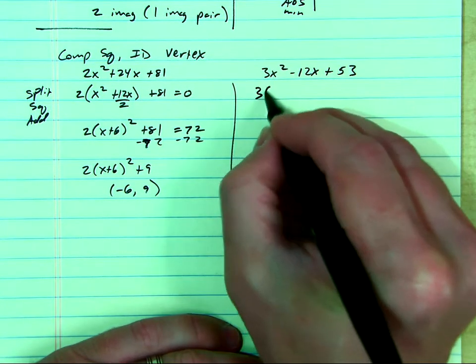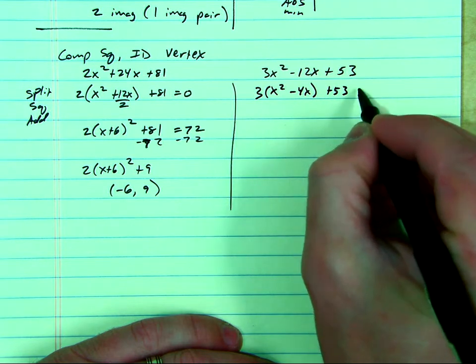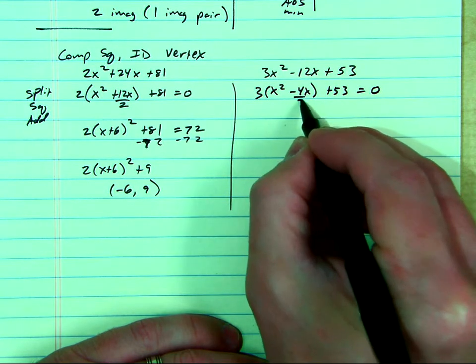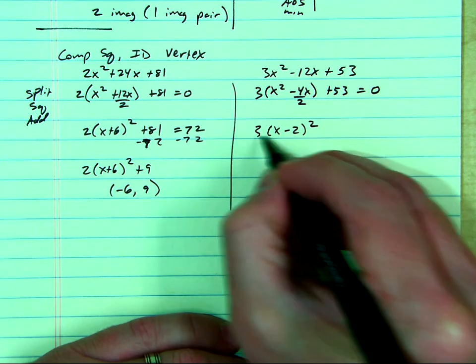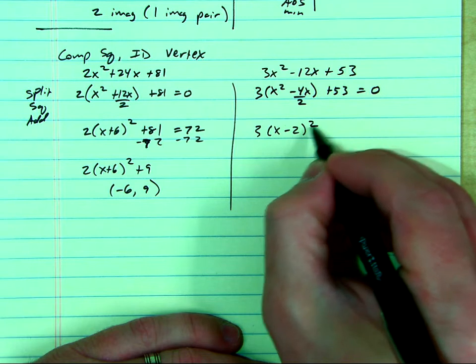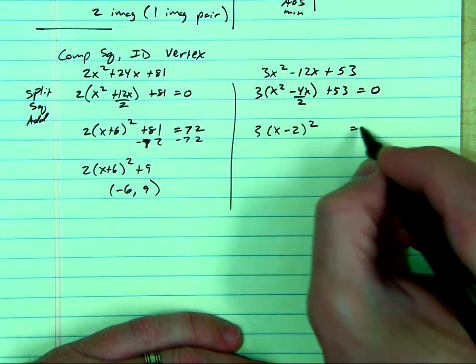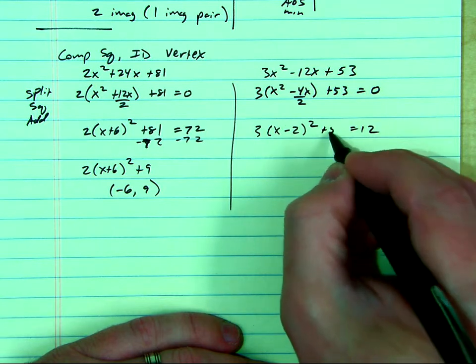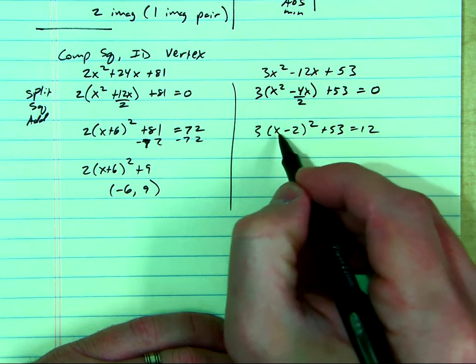Let's do the same thing over here. Let's see, factor out the 3, x squared minus 4x plus 53 equals 0. So split it, square it, add it. We got x minus 2 quantity squared. So am I adding just 4? No, I'm actually adding 12. Okay, so add the 12 there. Did I do that right? 3 times 4 is 12.